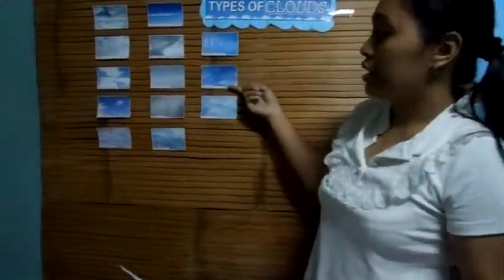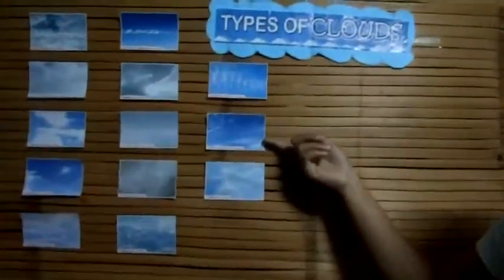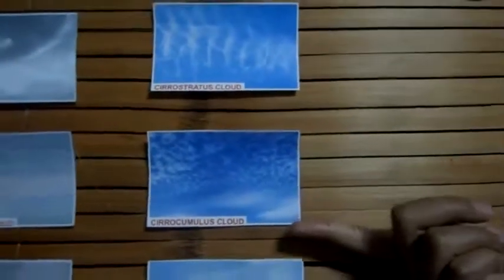The next cloud that we are going to discuss is cirrocumulus cloud. Cirrocumulus cloud belongs to the high cloud group, about 5,000 to 13,000 meters.